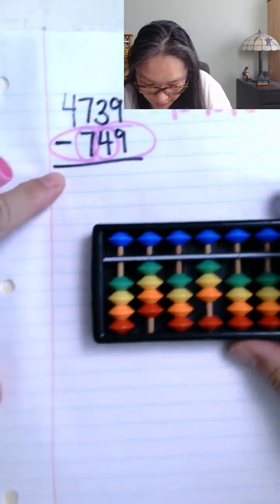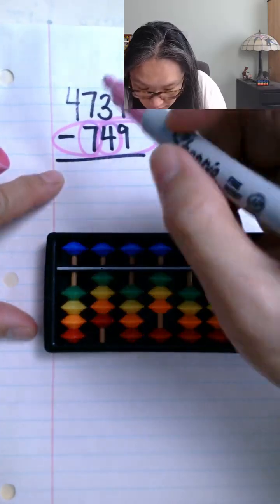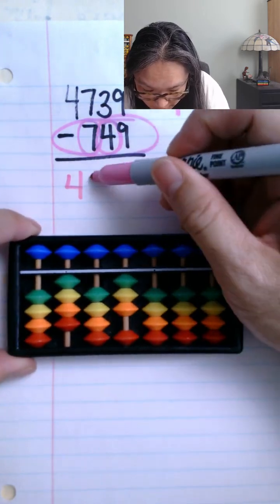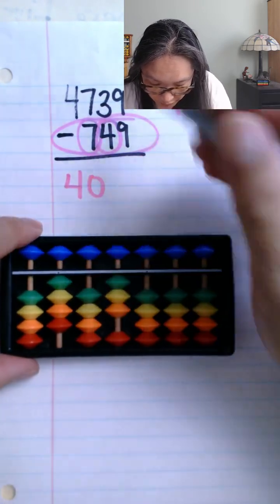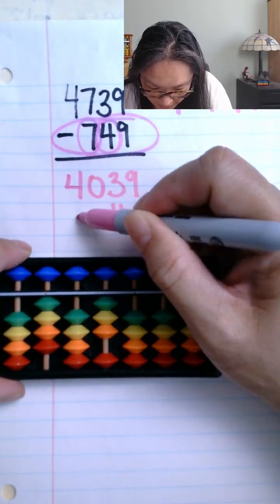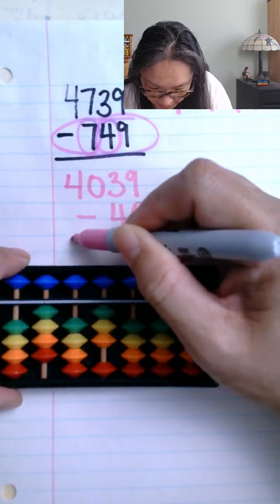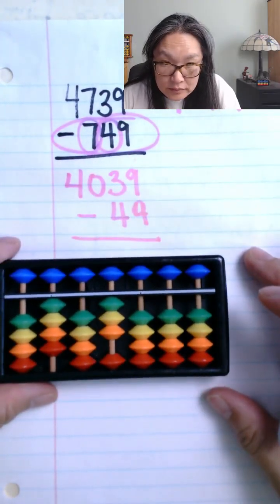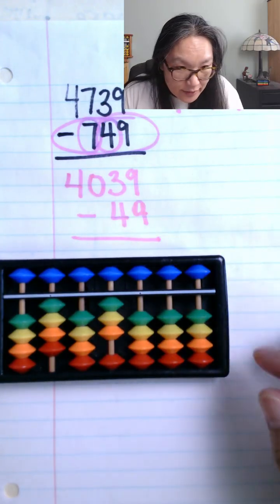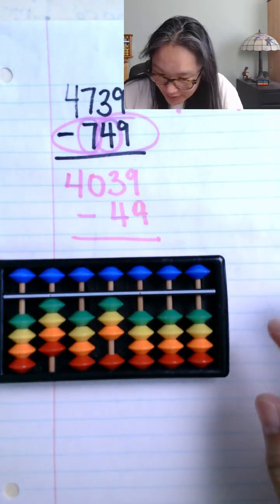I'm going to rewrite this: 4, 0, 3, 9 minus. This is what we have. Okay? This is what we have. Let's see if I can illustrate. Let me see if I can do it step by step.